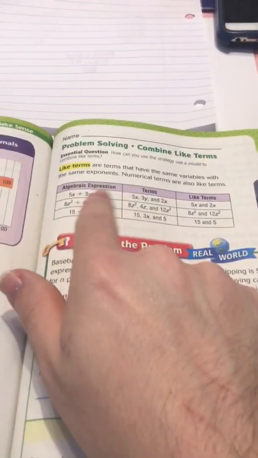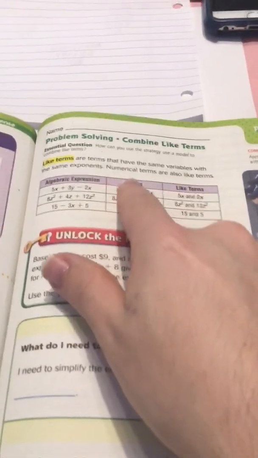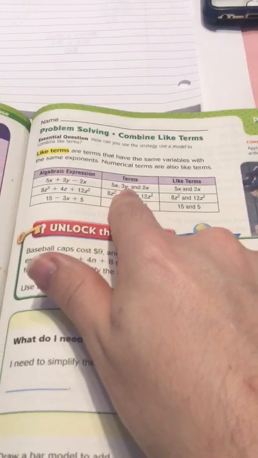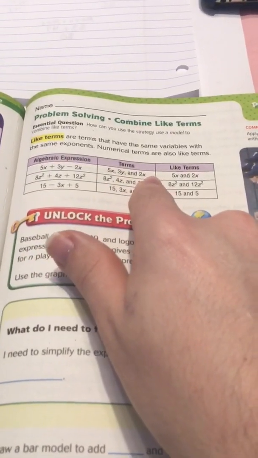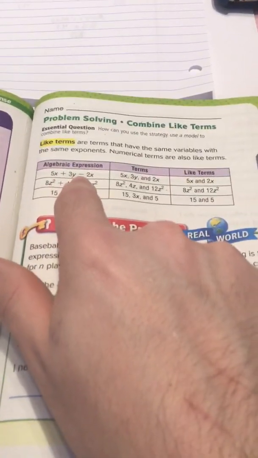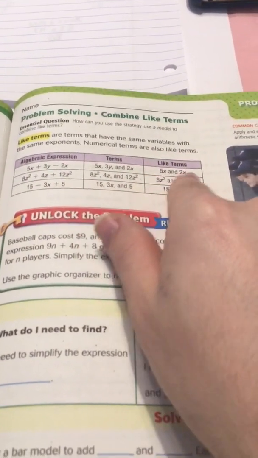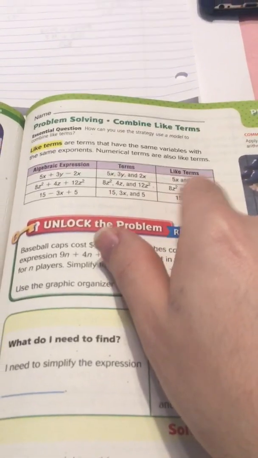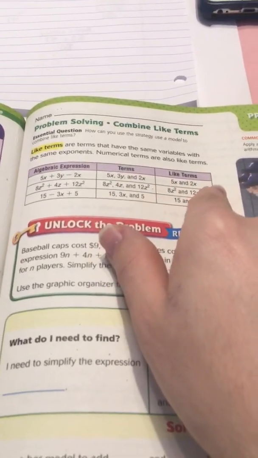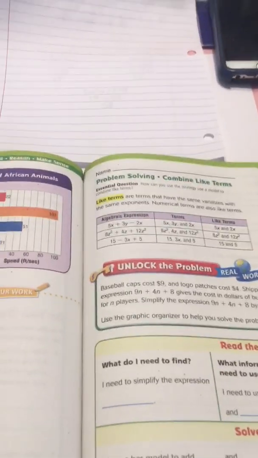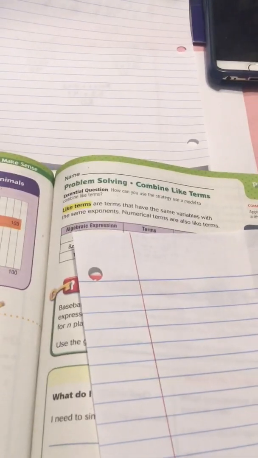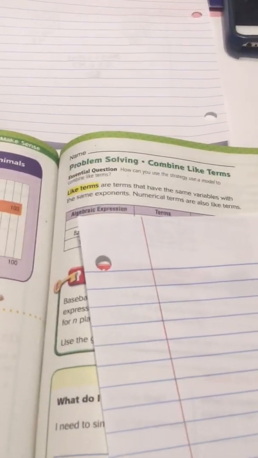If we have our algebraic expression 5x plus 3y minus 2x, our terms are 5x, 3y, and 2x, because they're separated by our addition and subtraction. Our like terms are 5x and 2x, because they have the same variable with the same exponents. So if we're going to combine like terms, they don't show you that. It's going to be just like if the variable wasn't there.